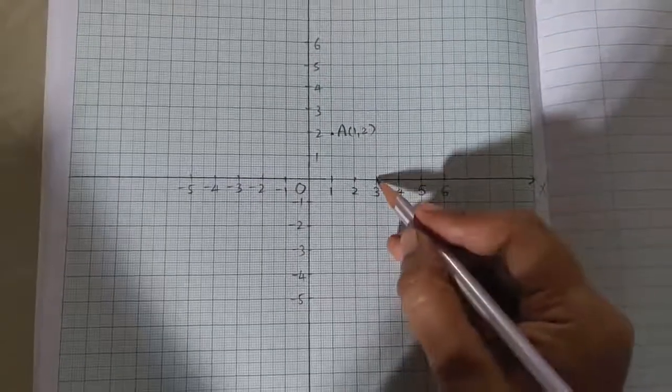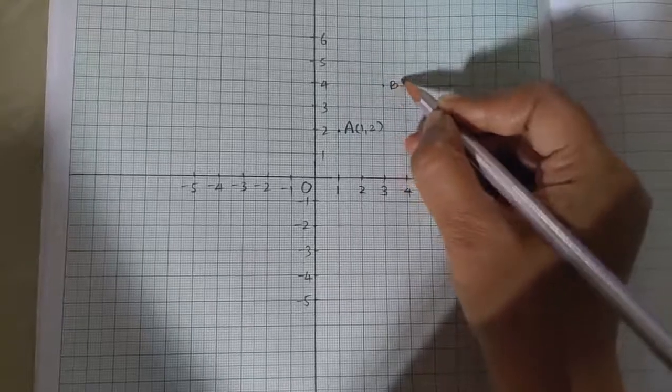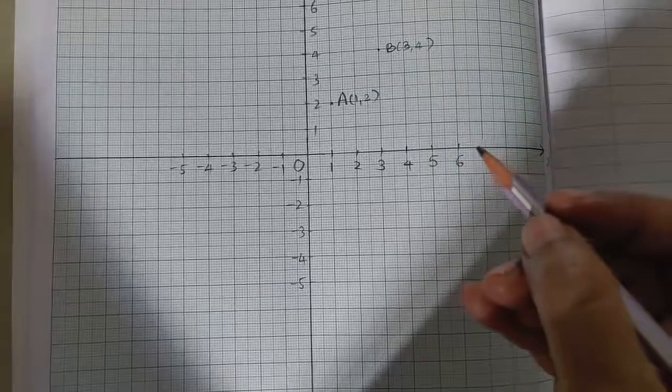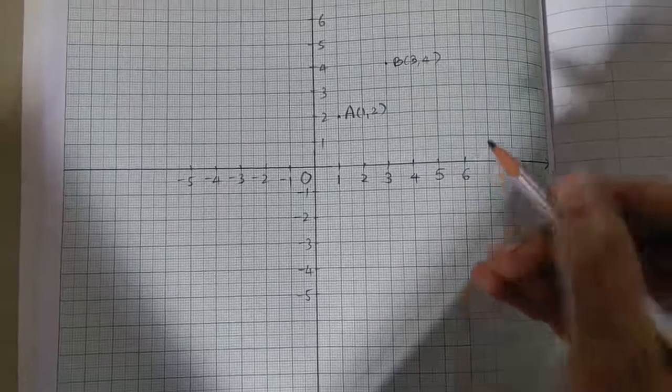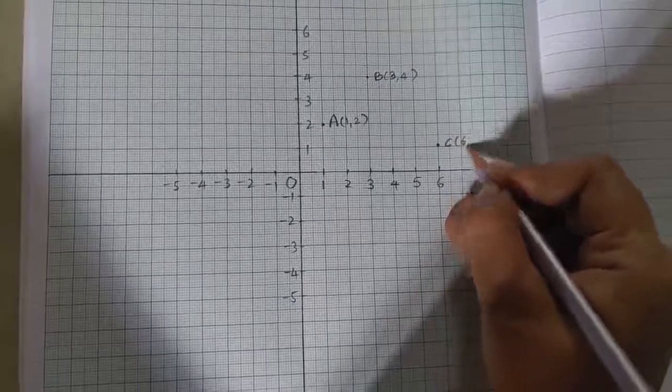B is (3, 4). This is B (3, 4). And the other is C (6, 1). So C (6, 1).